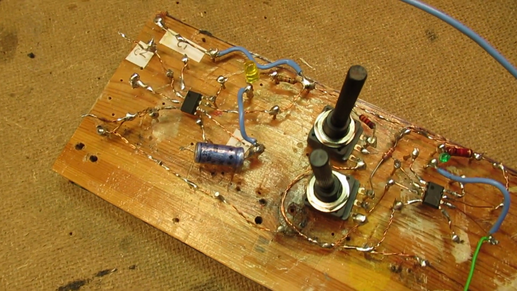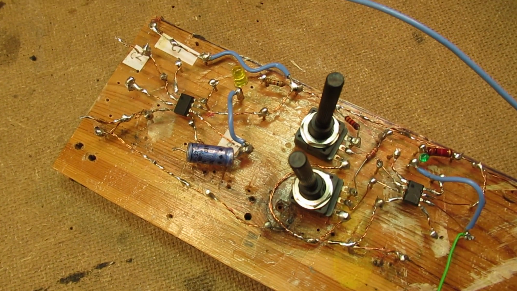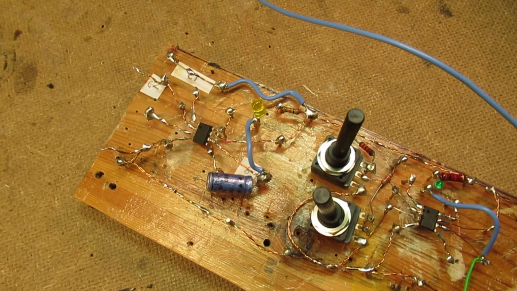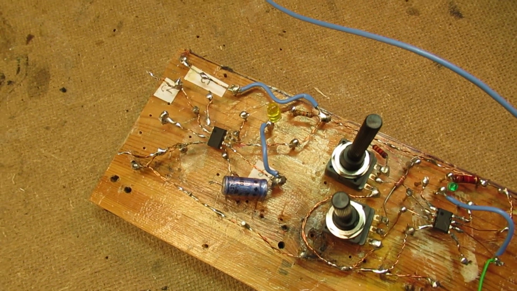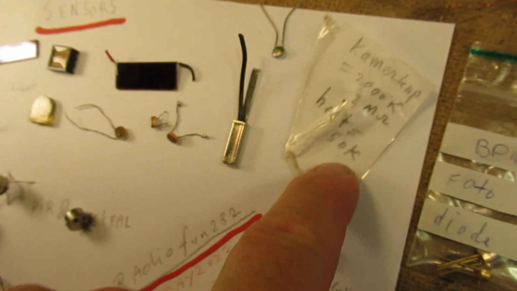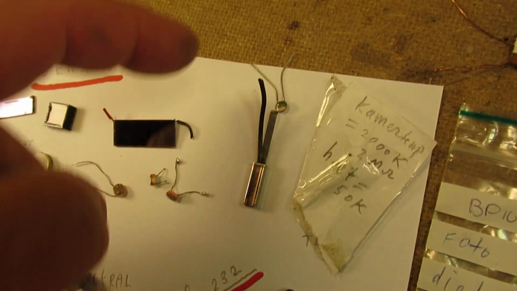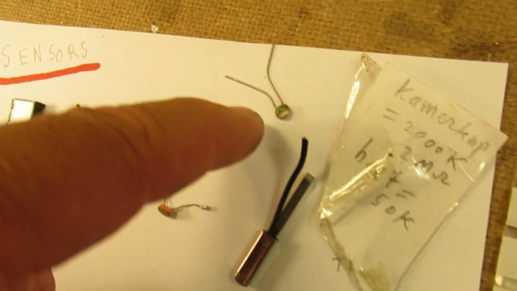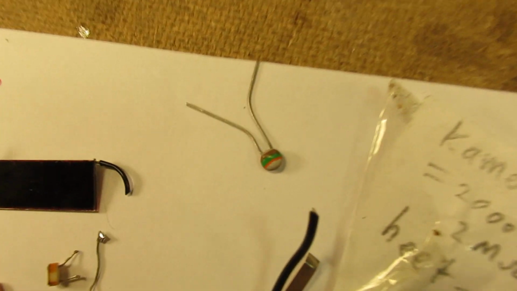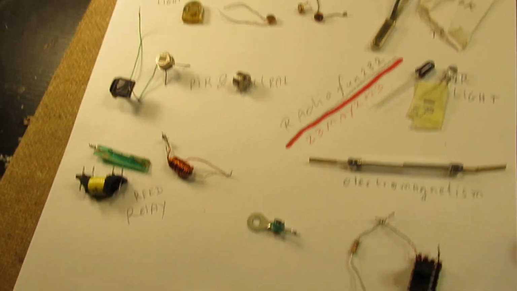Though I have to say that the Schmitt trigger, like I told earlier, is the best circuit to use such a temperature sensitive resistor. Just like the diode here, this is also a temperature sensitive resistor. Perhaps this also, I have to test that, etc.